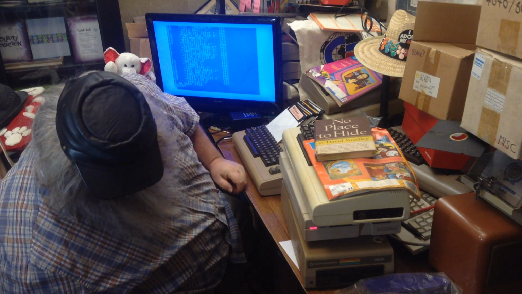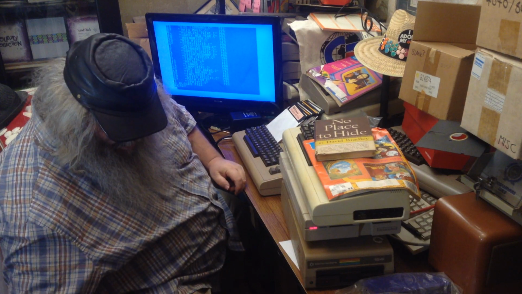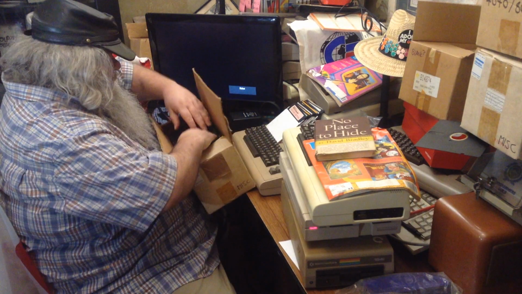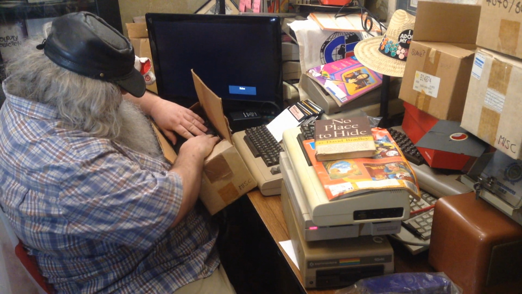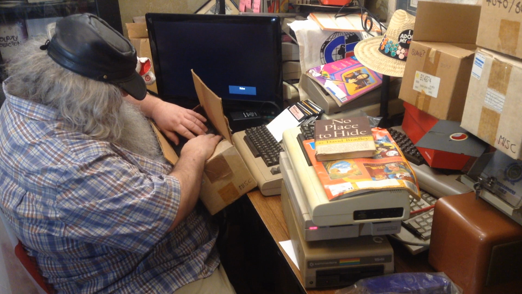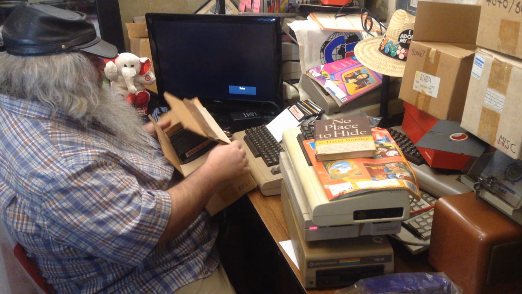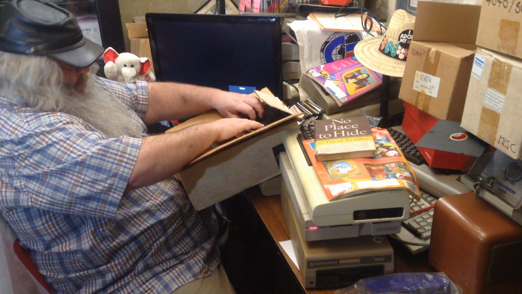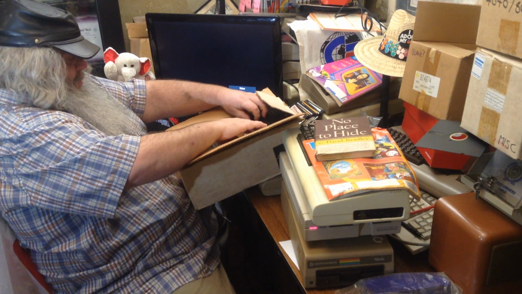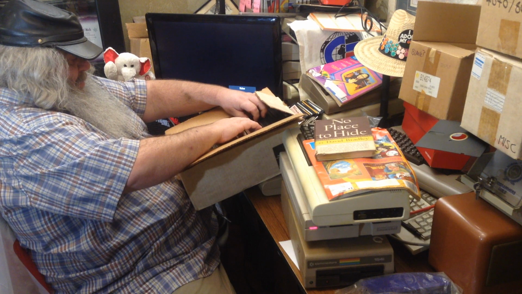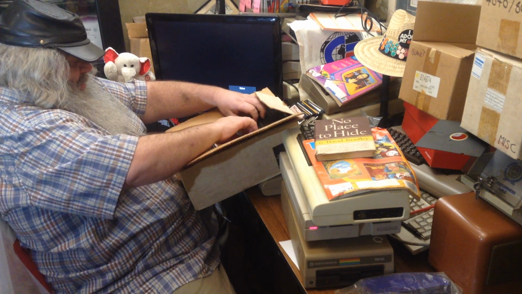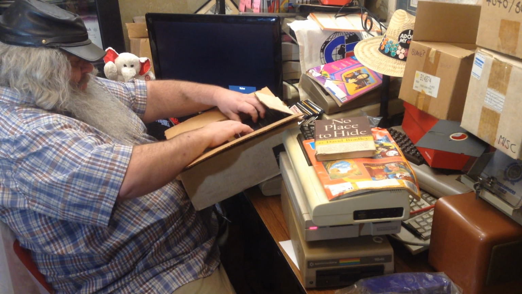I am still looking at a box of discs. I'm going to put the discs that were here back in, and hopefully in the right spot.